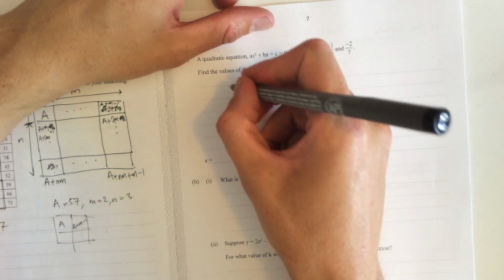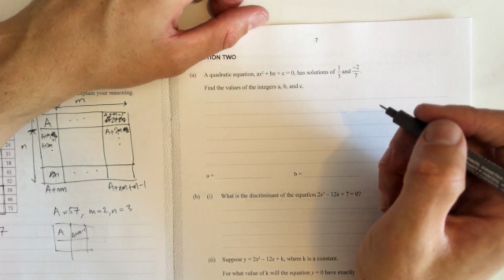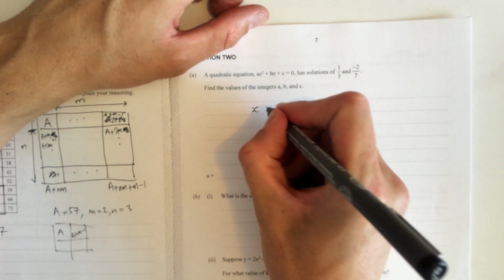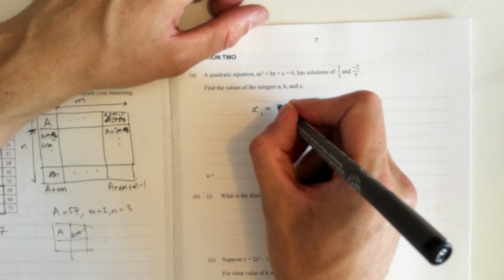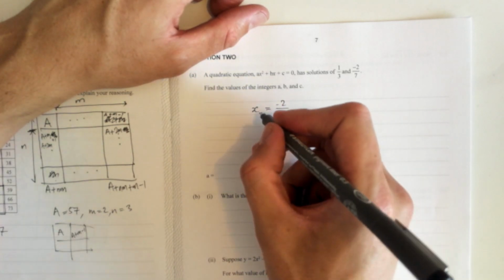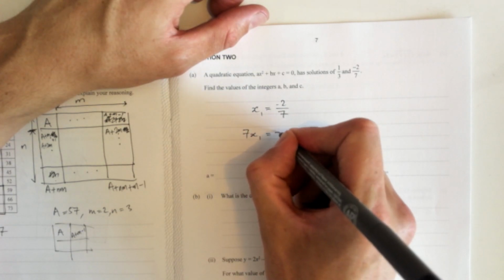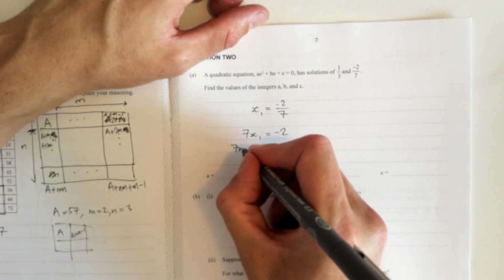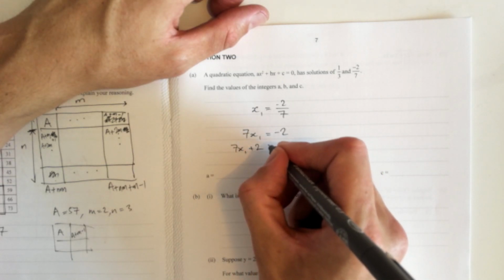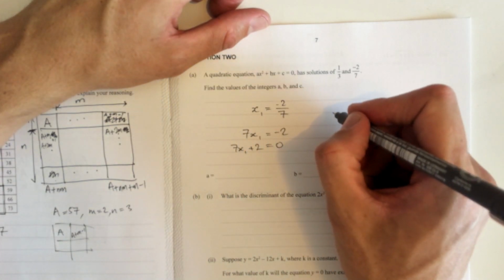Okay, question 2. A quadratic equation has these solutions. Find the values. There's a couple of ways to do this, but I think the nicest way is: x1 equals negative 2 over 7, so 7x1 equals negative 2, so 7x1 plus 2 equals 0.